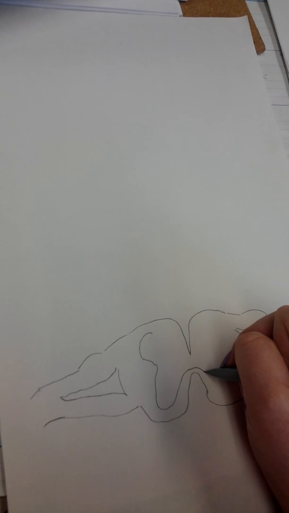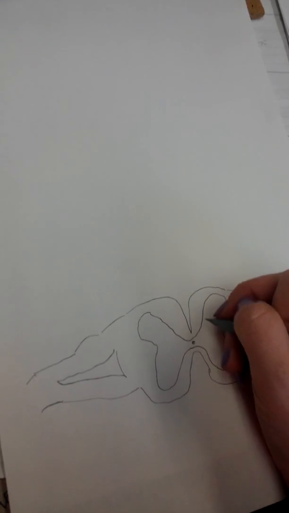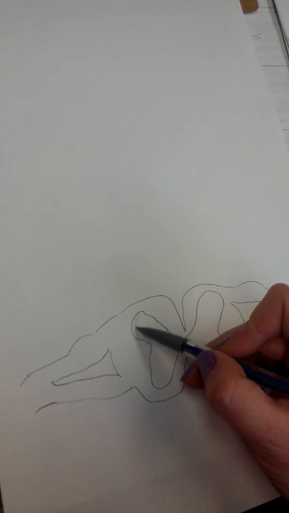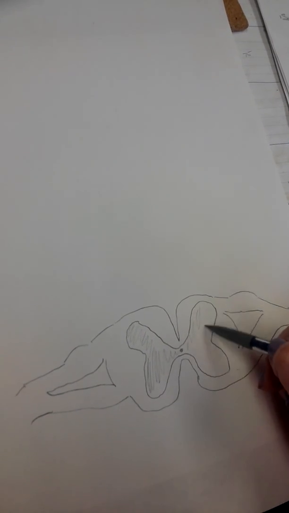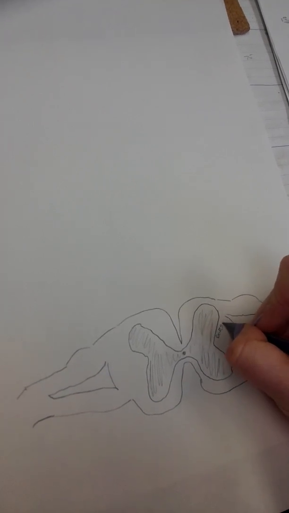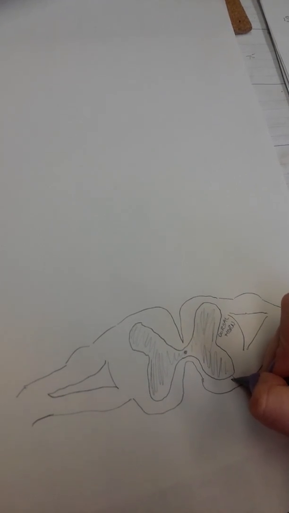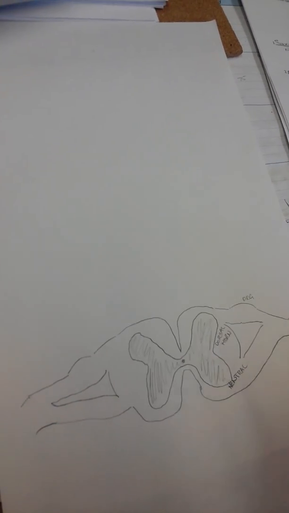We put in our grey matter. And we'll just shade it slightly so that you can distinguish the grey from the white matter. And if we label it up, so this is the dorsal horn. This is the ventral. We have the dorsal root ganglion. And we have our spinal nerve.